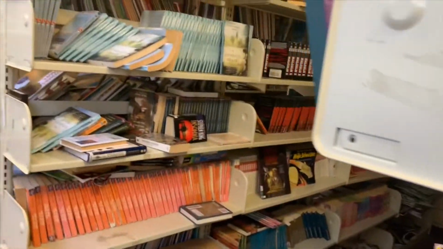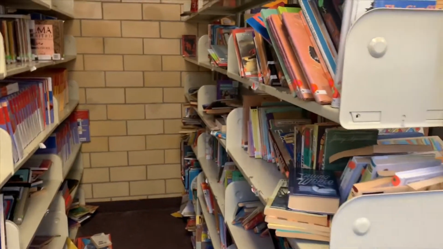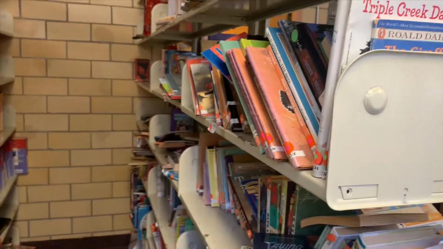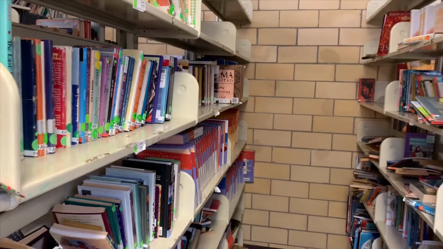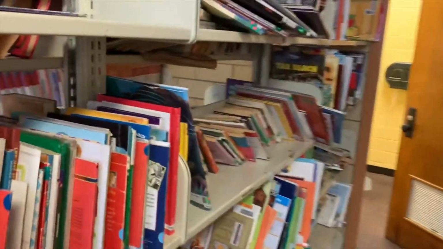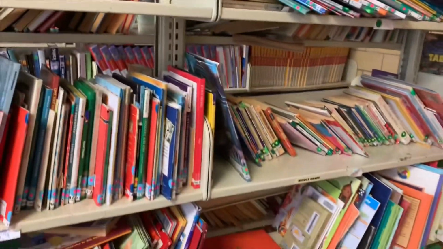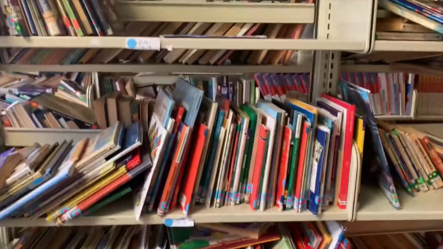Anybody that knows me knows that I am passionate about literacy and about students just reading for pleasure. The more they read, the more they build their schema or their background knowledge, and the more they are going to build their vocabulary. So what I am doing is creating a leveled reading library.